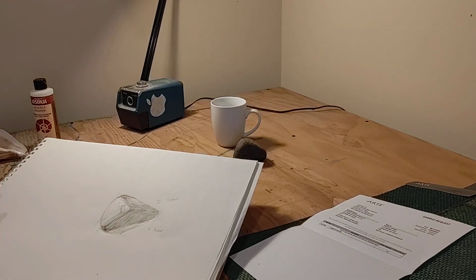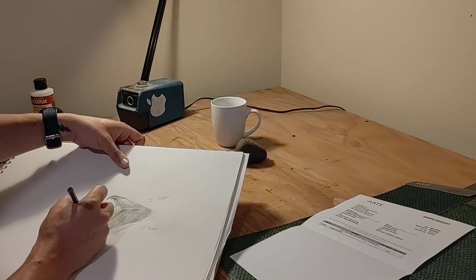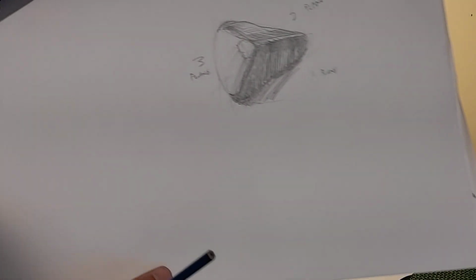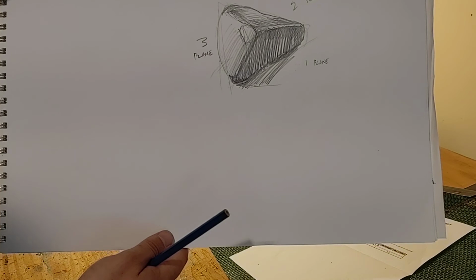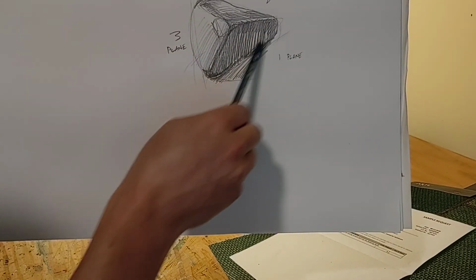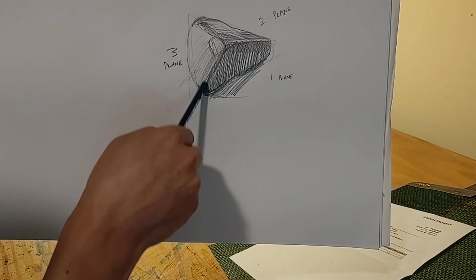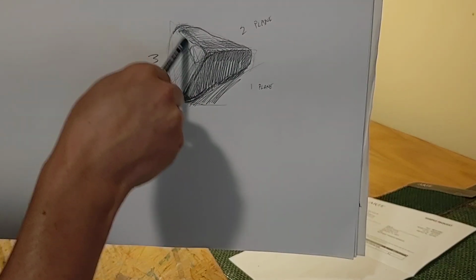But as long as you concentrate on the three major planes, just like with shading, the more planes you see, the more faces you see, the more detailed the drawing can be. But essentially this is made up from three basic planes, three different triangular planes that make up a pyramidal shape. And then you can kind of emphasize these other intermediate planes.